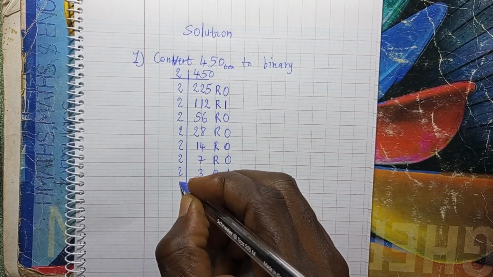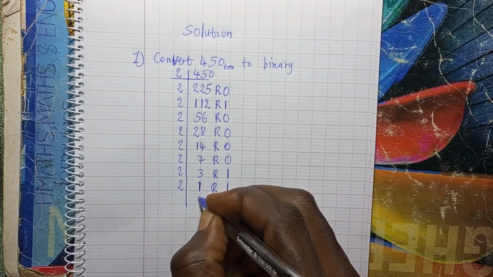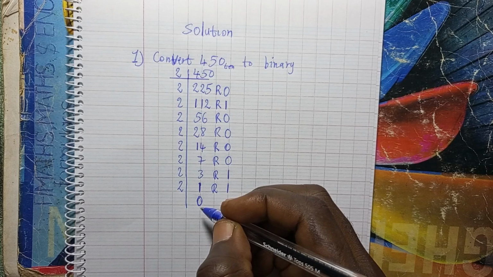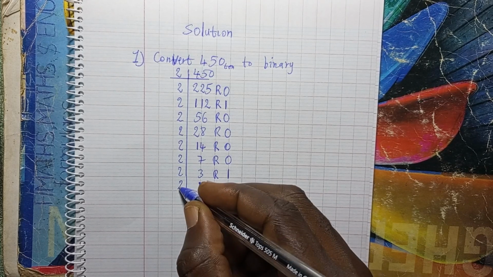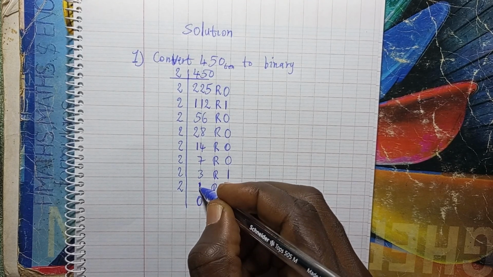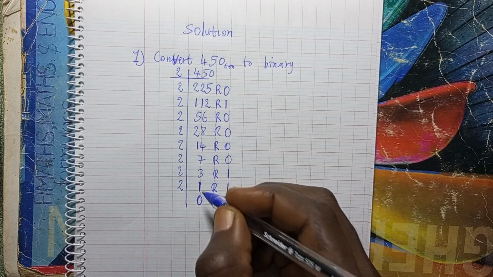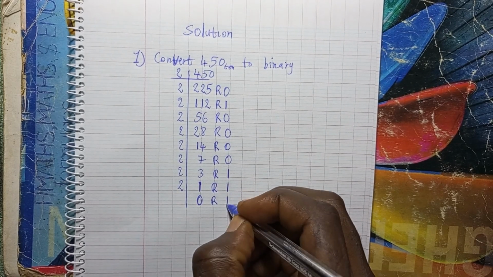Now 1 divided by 2 is 0, since it's impossible to divide, so the answer is 0. Still have a remainder of 1, so write down remainder 1.